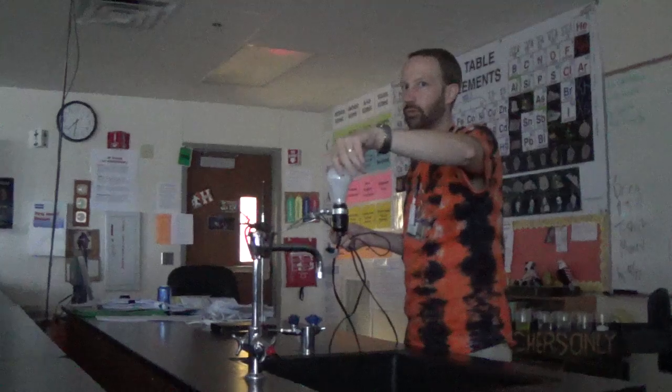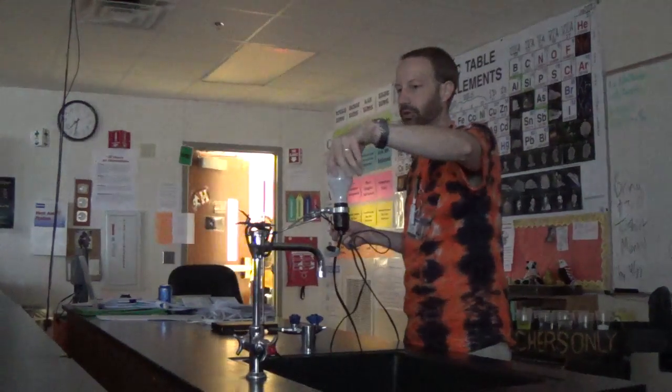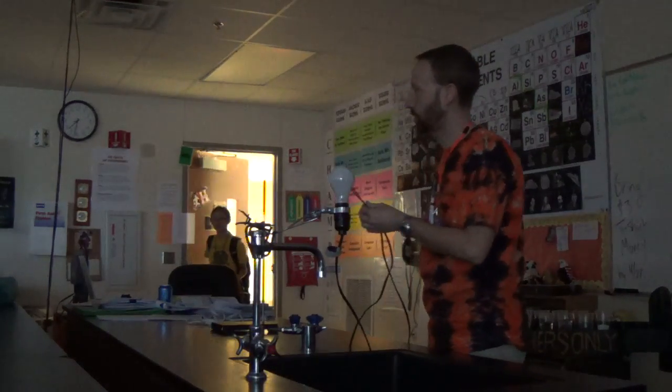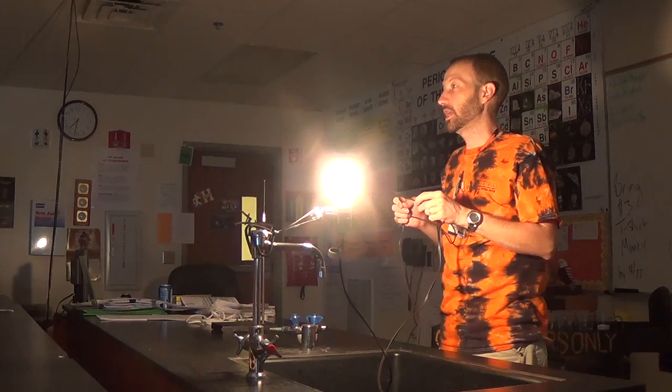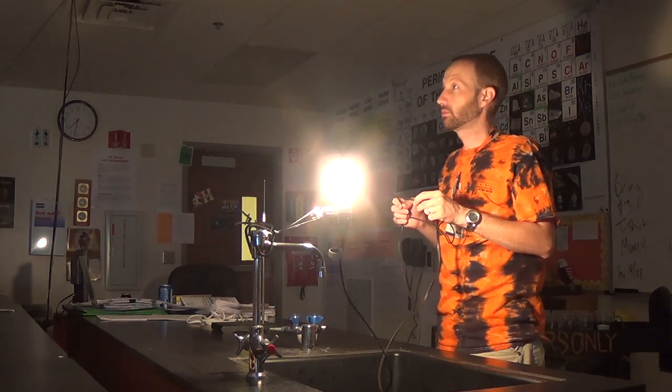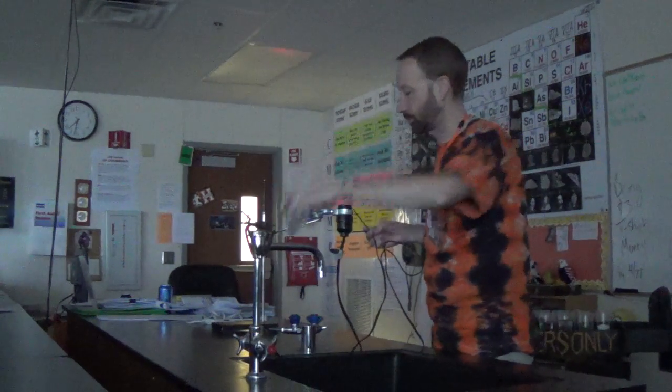And so we will be able to not only distinguish electrolytes and non-electrolytes, we'll be able to distinguish between strong and weak electrolytes. If the 100 watt can light up, it's a strong electrolyte. If only the 34 watt can light up, it's a weak electrolyte. If nothing happens, it's obviously a non-electrolyte.